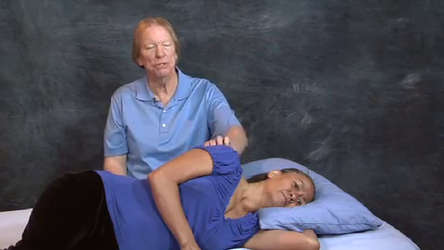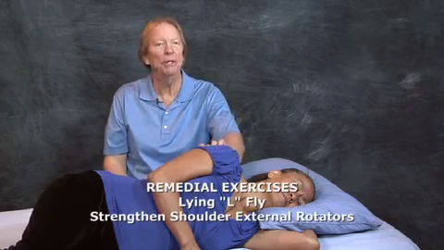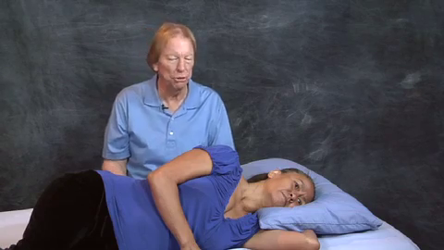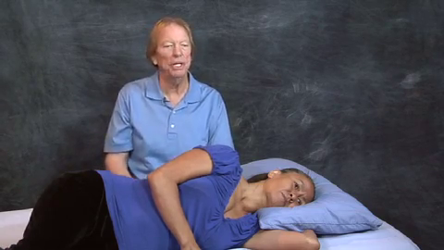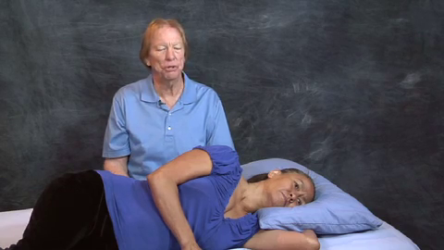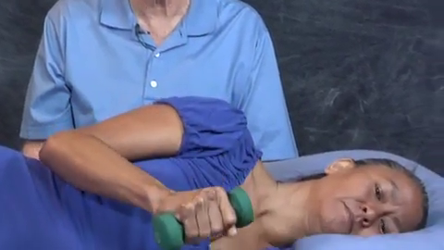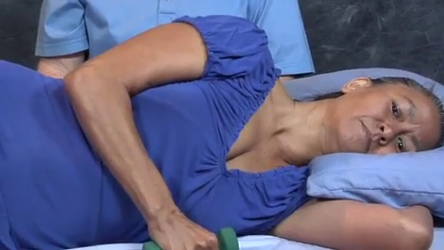For overuse injuries of the shoulder, in addition to stretching the internal rotators, it will be helpful if we assist the client in strengthening the external rotators. The external rotators of the shoulder, infraspinatus, teres minor. So we ask her to place a small weight in her hand. This is a 2-pound weight, and she will lift that weight up to strengthen the external rotators. So begin, raise it up, only as high as you can go, and down. Nice, slow movement.